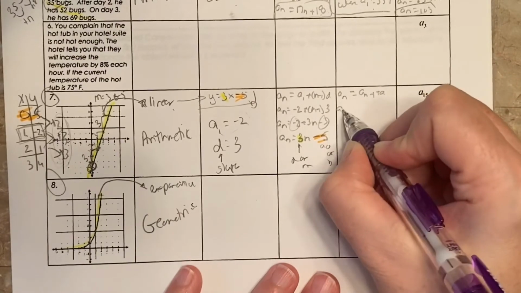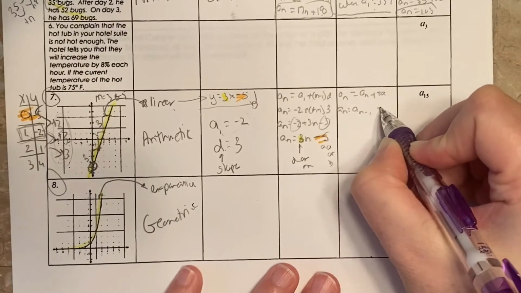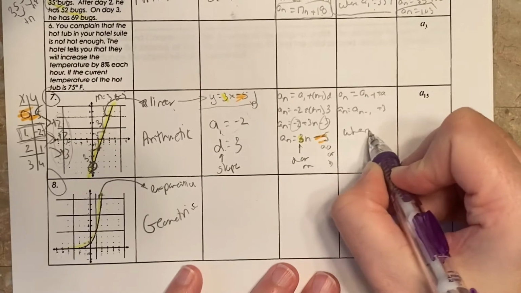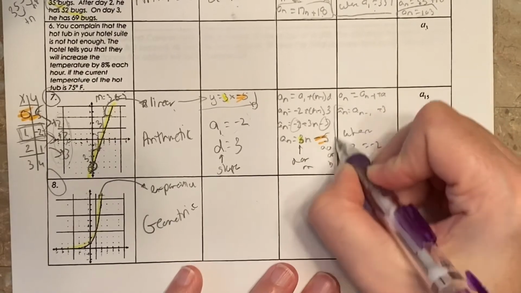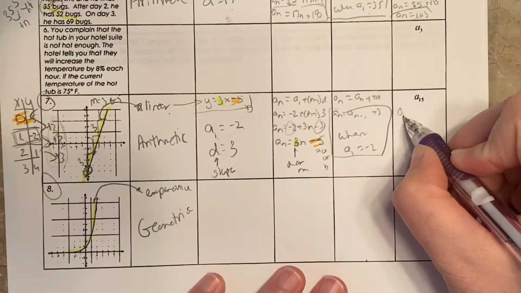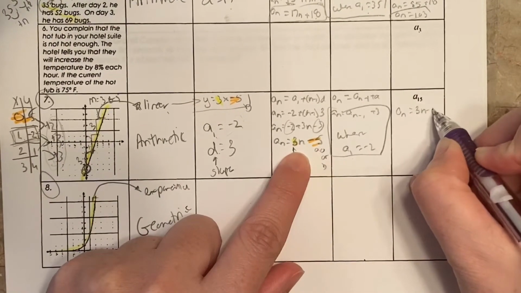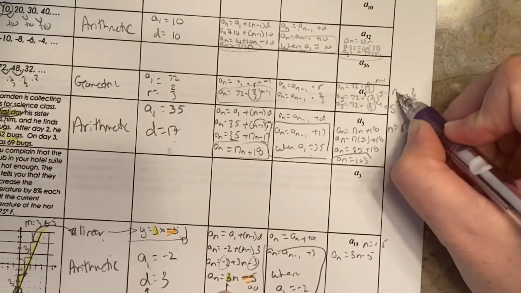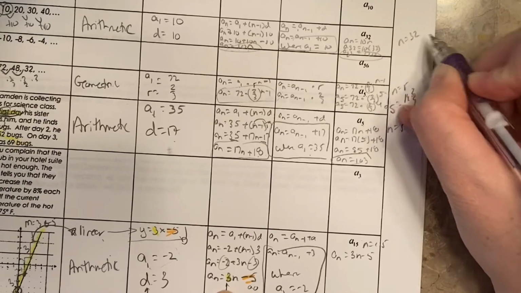So n minus 1, so a sub n minus 1, and this is plus 3. And we cannot forget this because this is the part that I know I always forget, so don't forget this on your test when you get it tomorrow. Okay, so a sub n equals 3n minus 5. Here n is 15. Oh, I didn't write this. Here n is 5, n is 5, and n is 32.